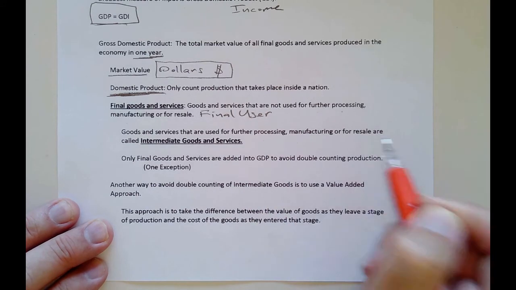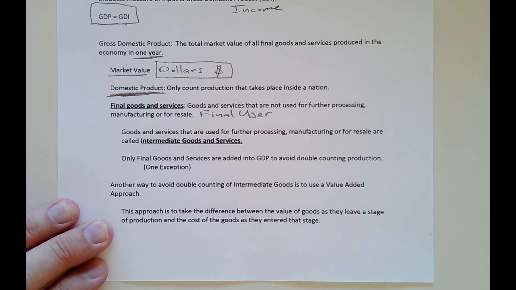So most things in the supply chain are, if not everything, maybe I just have to think about that. But most things in the supply chain for a business would be intermediate goods, and then the final output that goes to the final consumer would be the final good. And again, we do that to avoid double counting, triple counting.